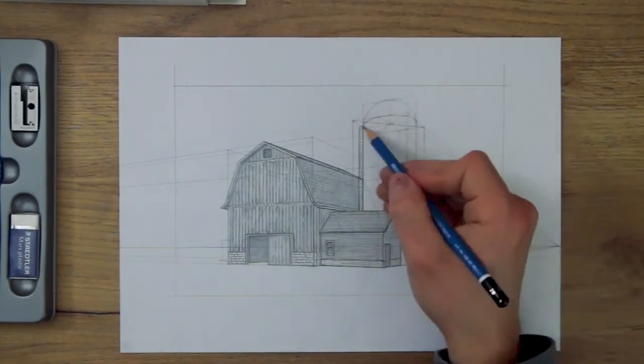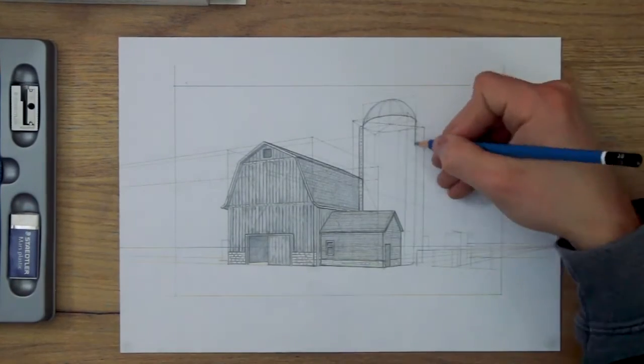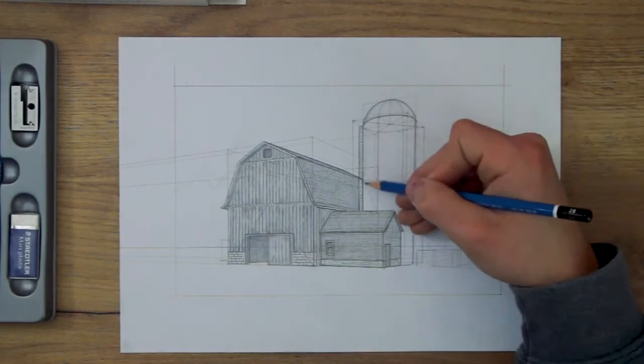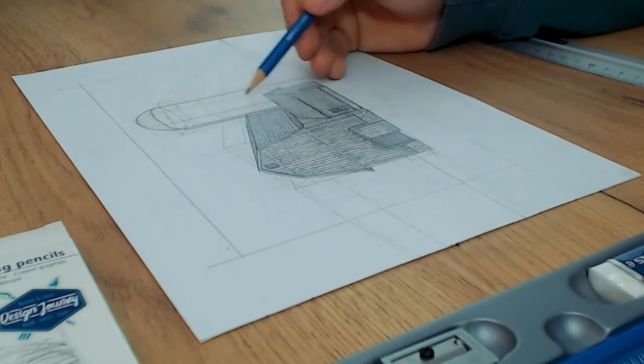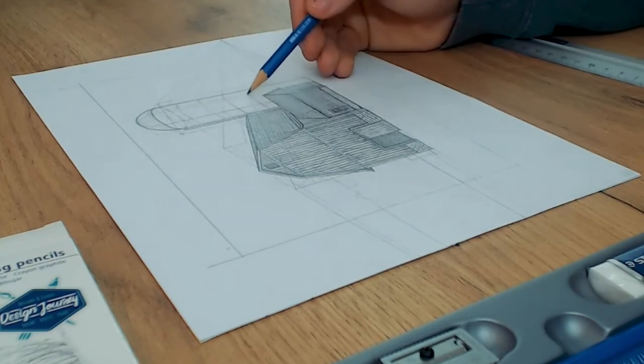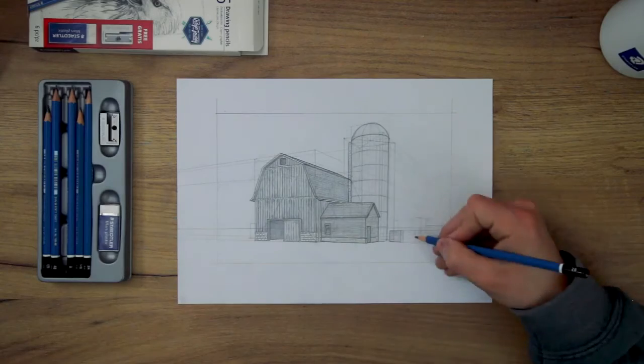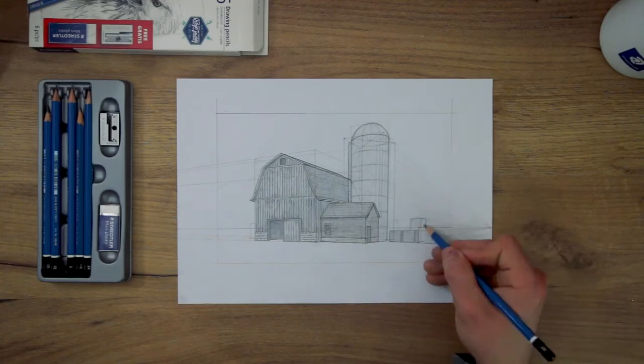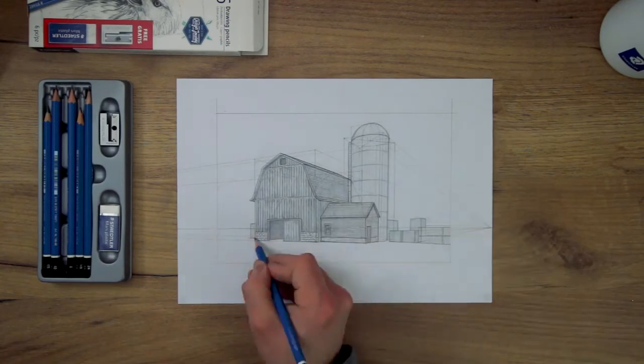When it comes to shading in the silo here, I apply a little less pressure as I want this to be lighter. I also wrap some more lines around this cylinder. These are referred to as contour lines, and you'll often want to indicate the form of an object by using lines which wrap around them.